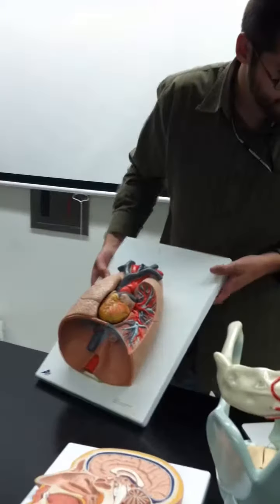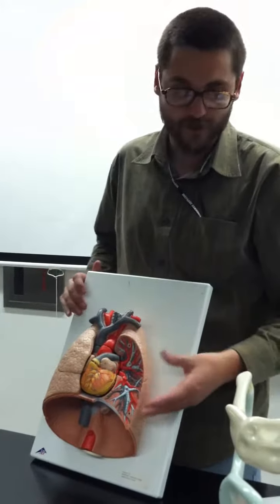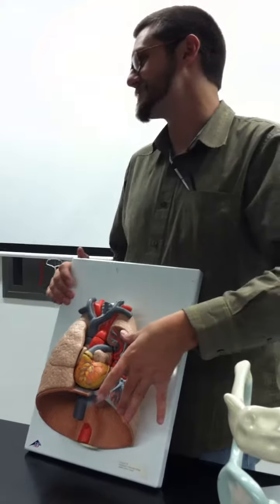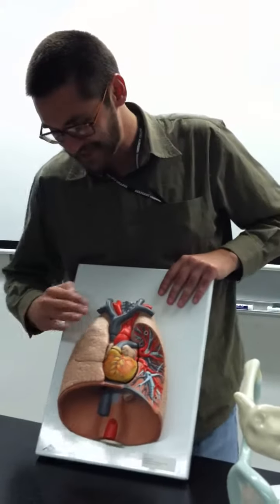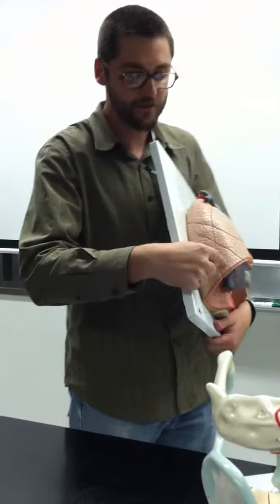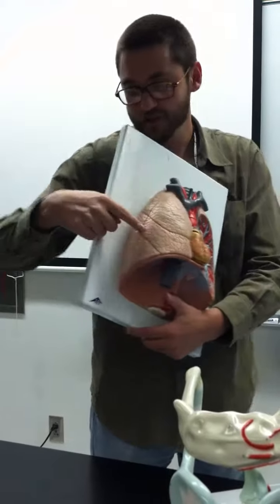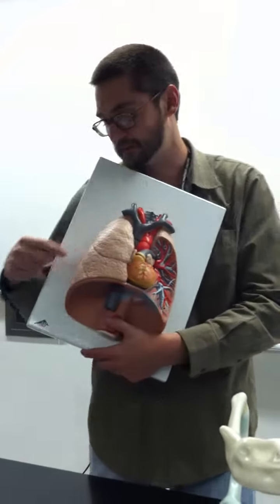So here's a model of the lungs. And for the right lung, we've got 3 lobes. On the left lung, we only have 2 lobes. I don't know where my left lung piece is, but that's okay. On the right lung, if you look here, you see there's 1, 2, 3 segments. So superior lobe, middle lobe, inferior lobe. Okay, so superior, middle, inferior lobes.